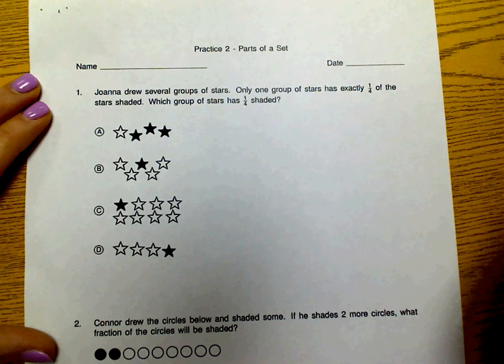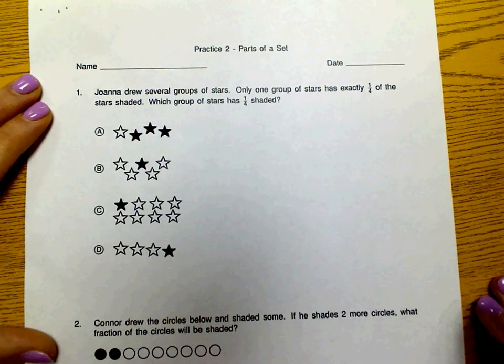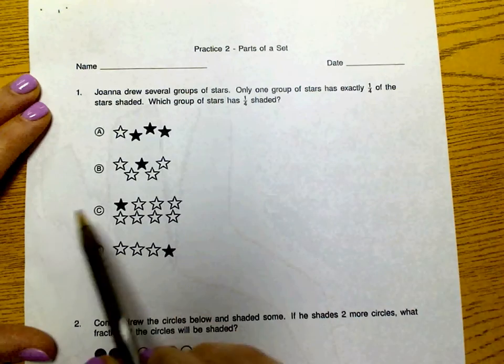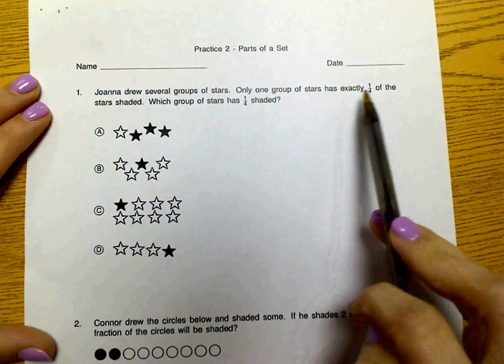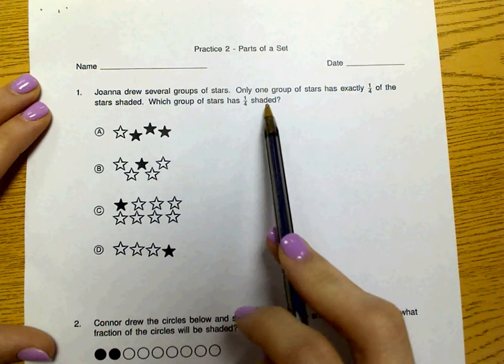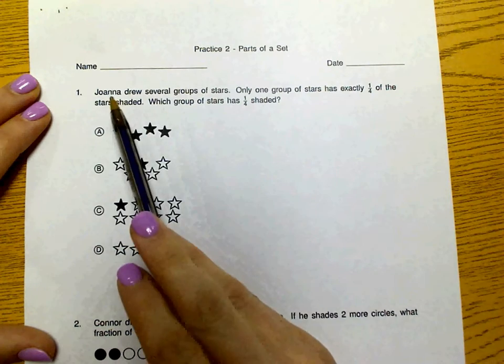So I'm going to read through the problem so that we can survey the whole question, and then we'll really dig into that information. Joanna drew several groups of stars. Only one group of stars has exactly 1/4 of the stars shaded. Which group of stars has 1/4 shaded? So, of course, the first thing I'm going to do, find that important information, okay?